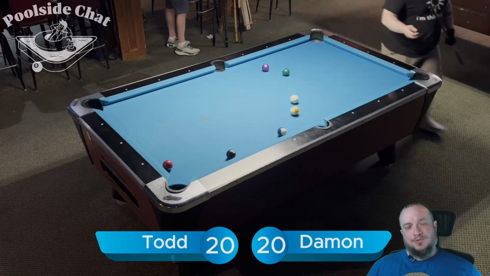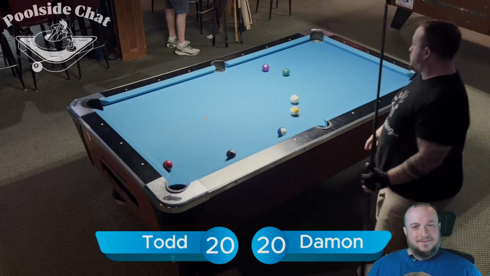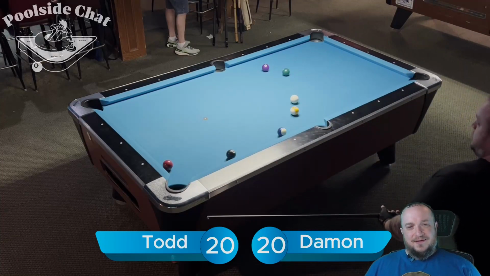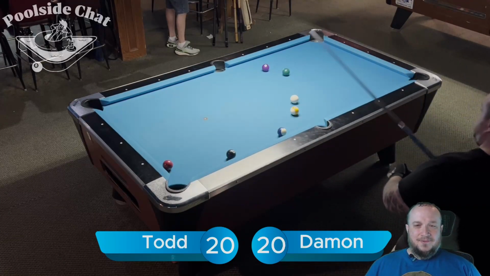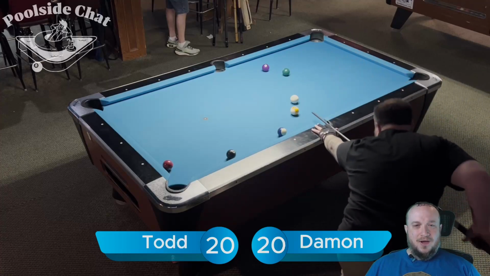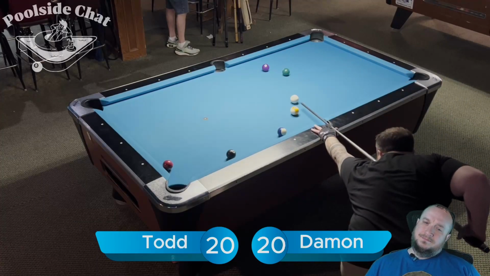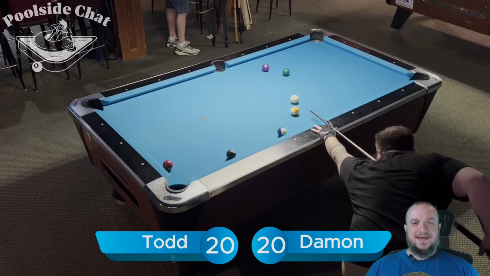That was a terrible shot right there. Had a nice stop shot on the 2, 3, 3 there in the side, when in reality, I should have put some more on it. And now I'm trying to cut this 90 degrees.